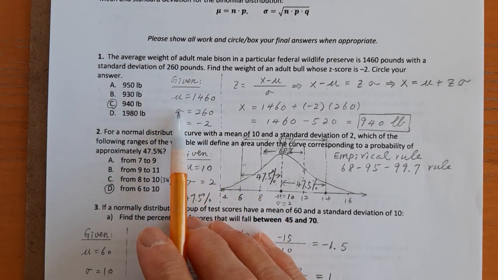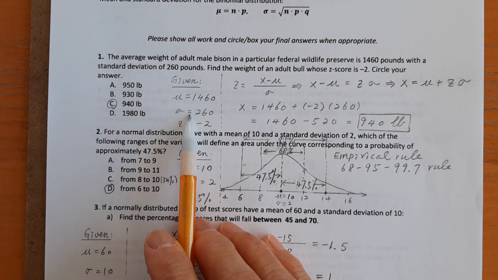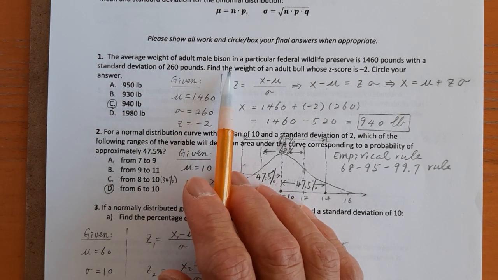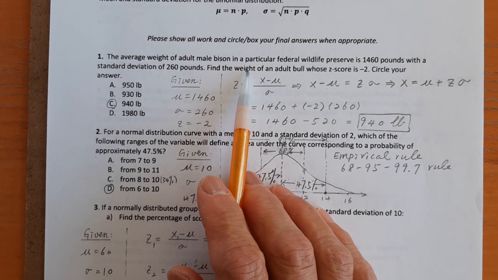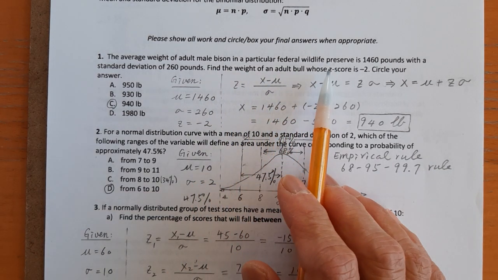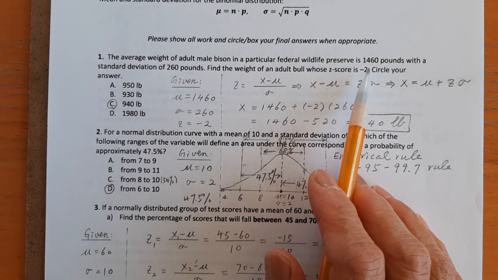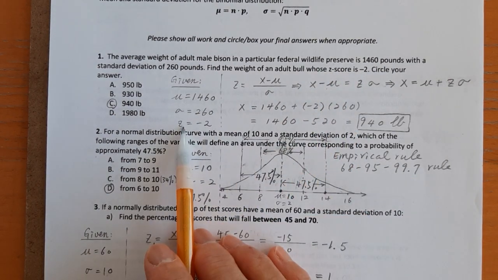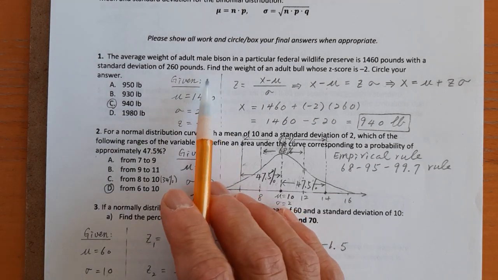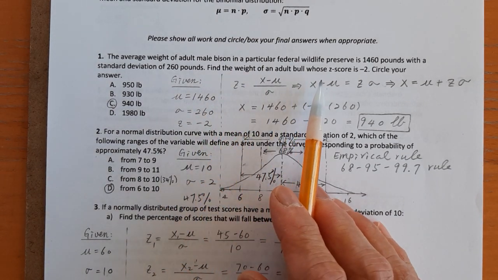So given sigma, the standard deviation, equals 260 pounds. Find the weight of an adult bull whose z-score is -2. Z equals -2, and find out the x.